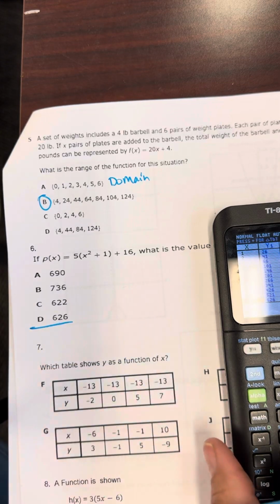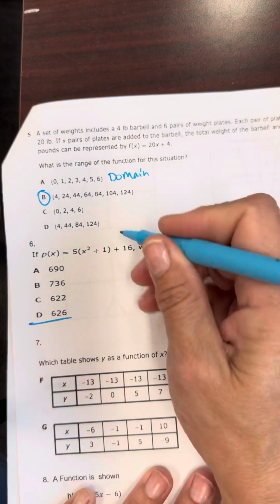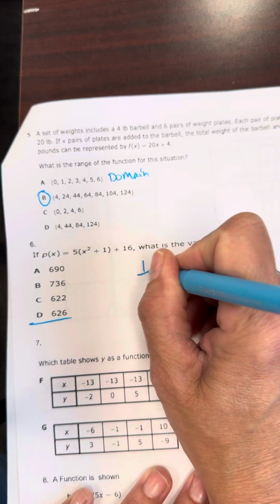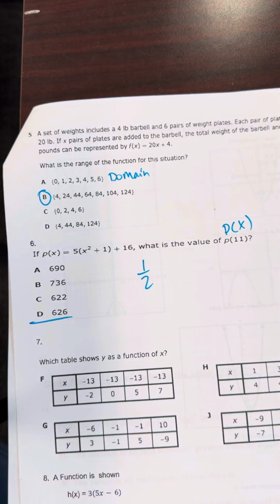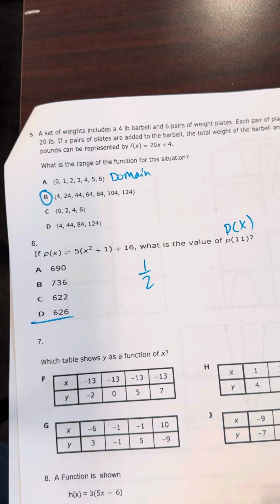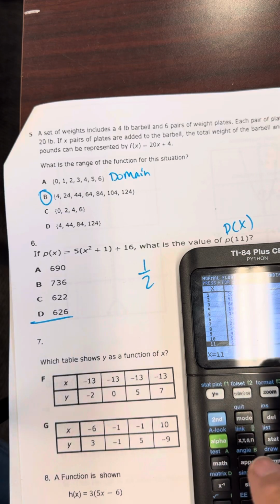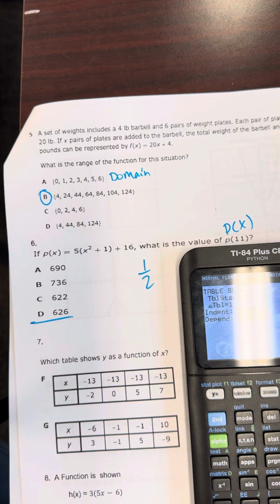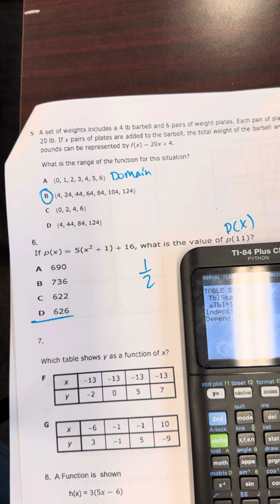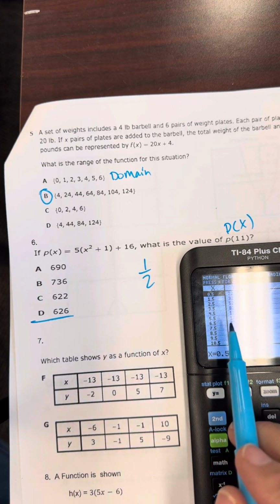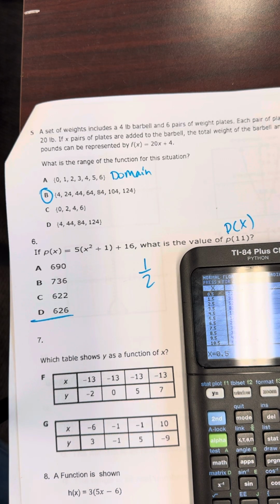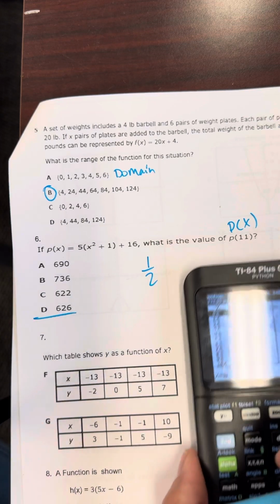Now what if they gave you, instead of 11, let's say 1/2? How would you find that? So there are 2 ways with using the calculator. We can go to table set and we can just start at 1/2. And then it's going to be 22.25.